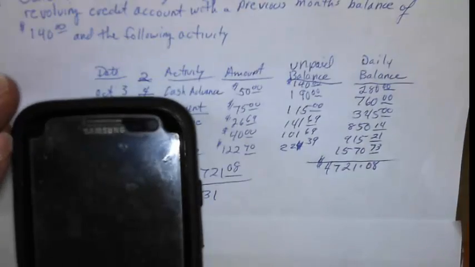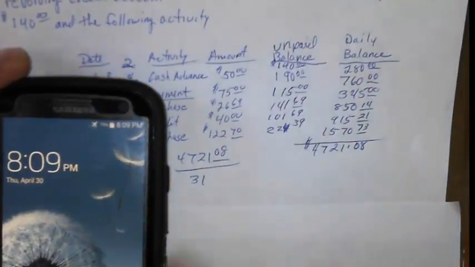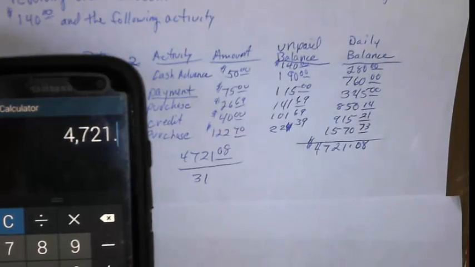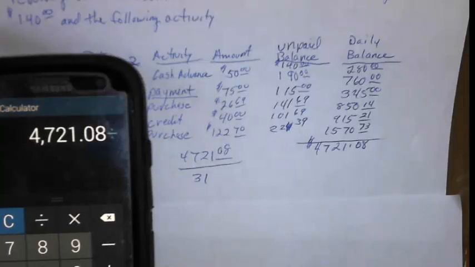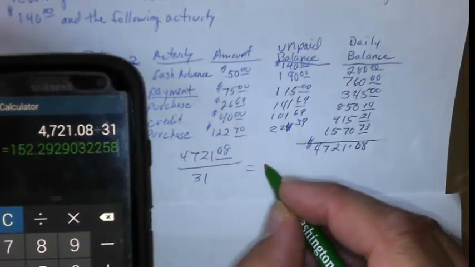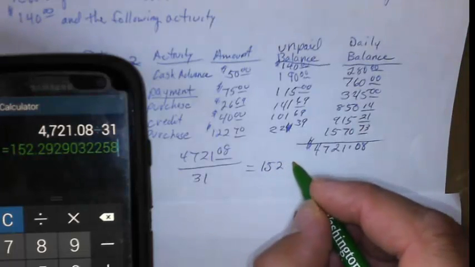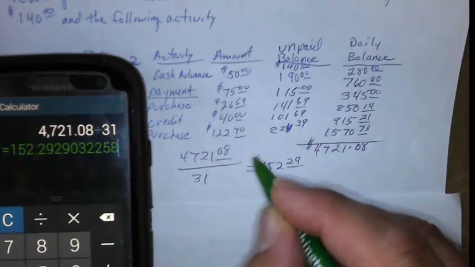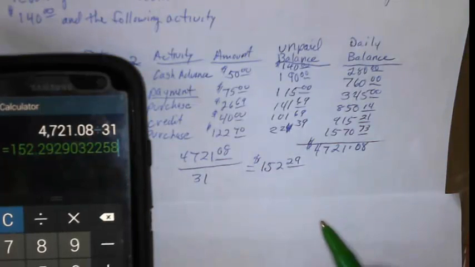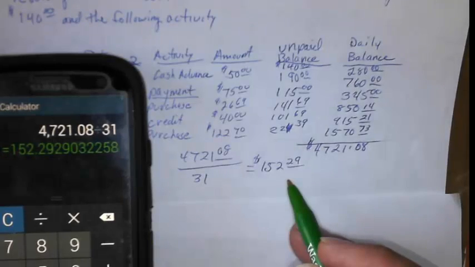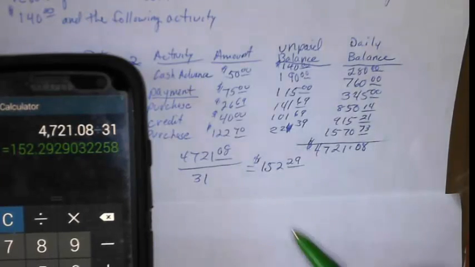So again, you're just back to calculator. So you got 4721.08, and you're going to divide by 31. Pretty straightforward. So your average daily balance then is going to be 152.29. I'm going to let you round down that second 2 there. Okay? And that's what you're going to pay your interest on, because that's your average daily balance.